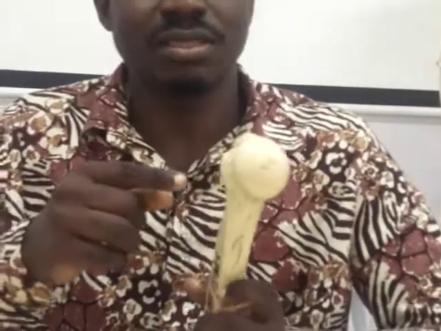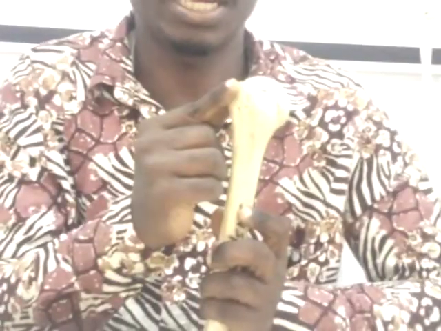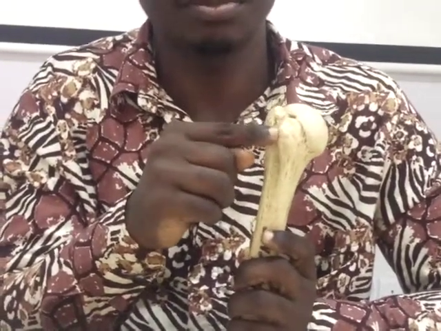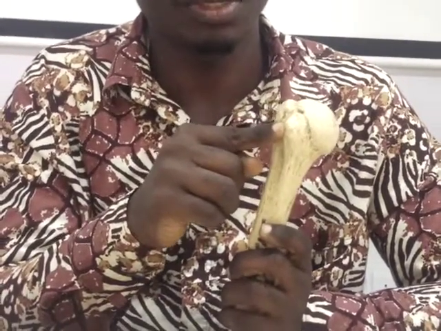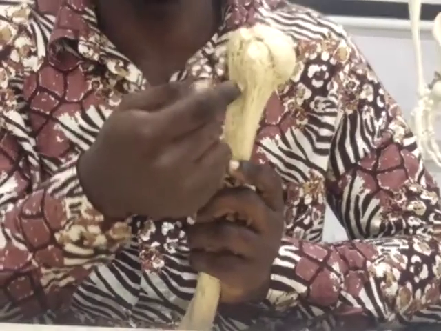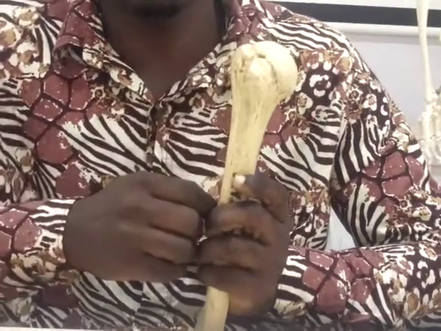The humerus presents with a rounded head which orients medially, and it has what we call the greater tubercle, which is laterally oriented and at a higher level than another tubercle known as the lesser tubercle at a lower level. In between these two tubercles is a groove or sulcus known as the intertubercular sulcus.